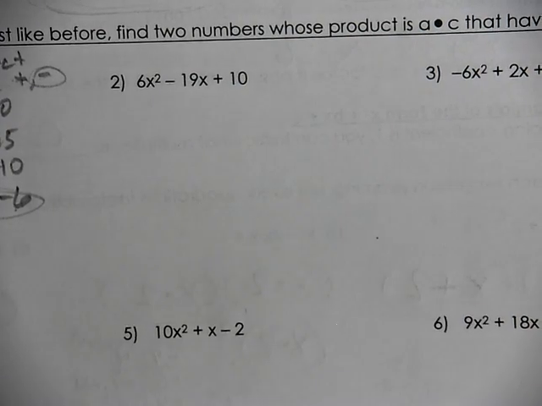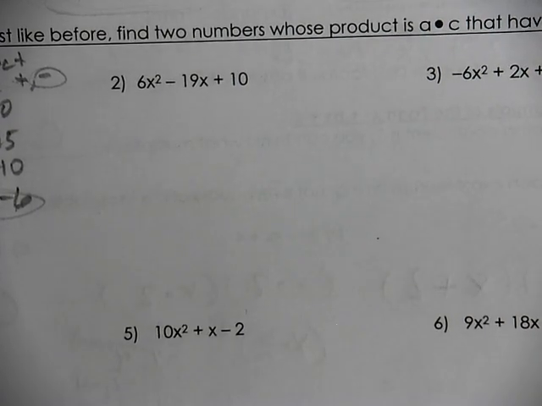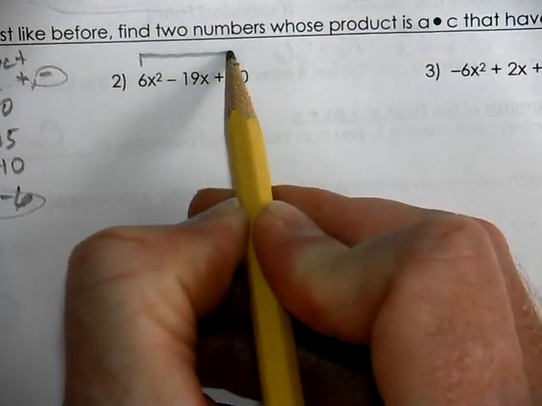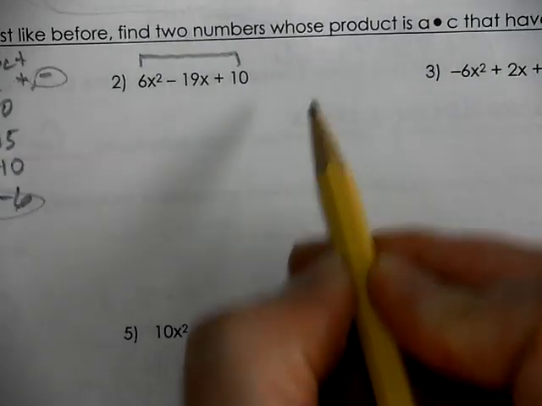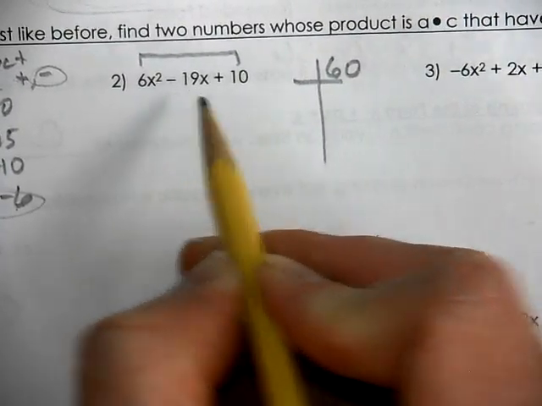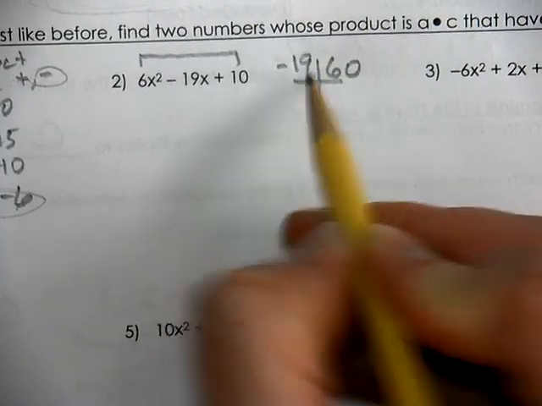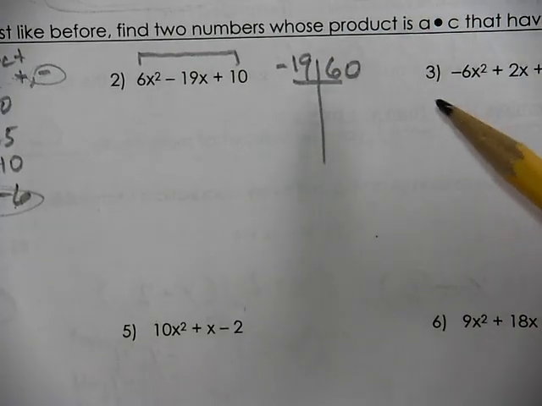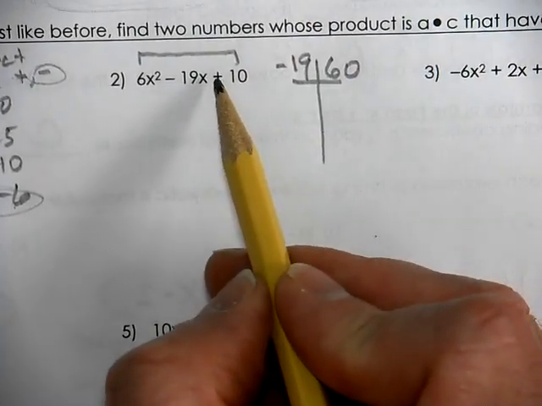You've got to make some decisions. What are we going to do first? We're going to make a table. So 6 times 10. That's the table we're using. That's 60. That adds to be negative 19. If you know what it is, write it down. If you're not sure what it is, let's figure out what our options are.